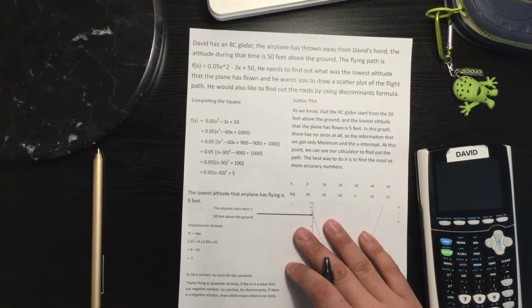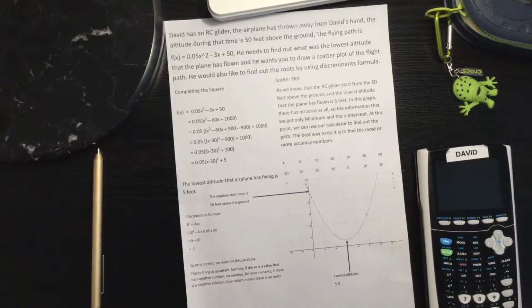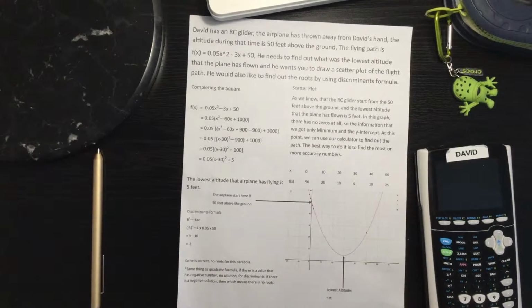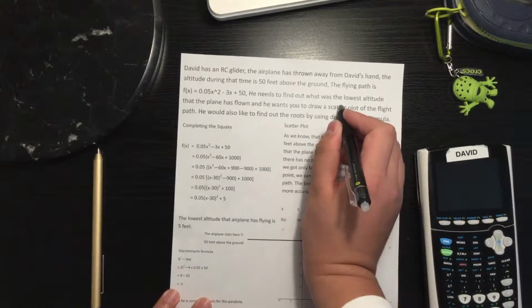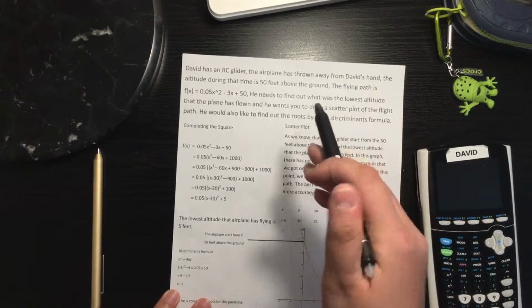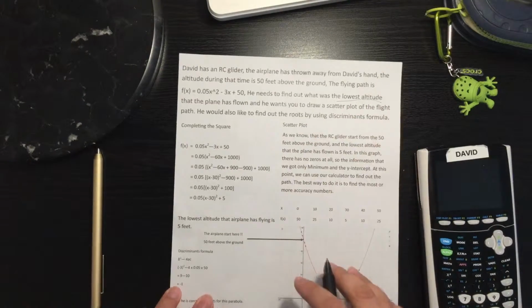He needs to find out what was the lowest altitude that the plane has flown, and he wants you to draw a scatter plot of the flight path. He would also like to find out the roots by using the discriminant formula. So the first thing we need to do is to find out the lowest altitude, right? So the lowest altitude, we need to find out.